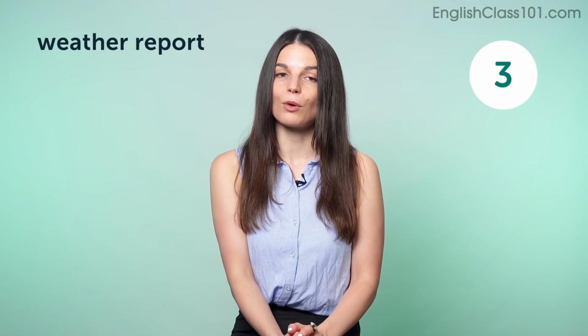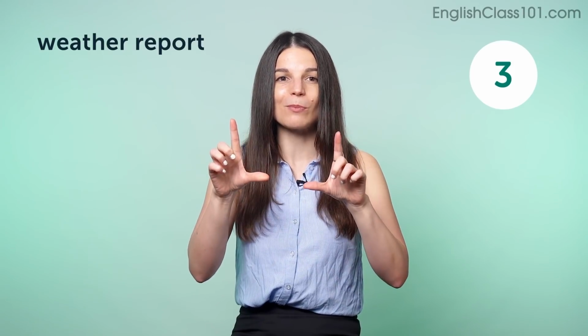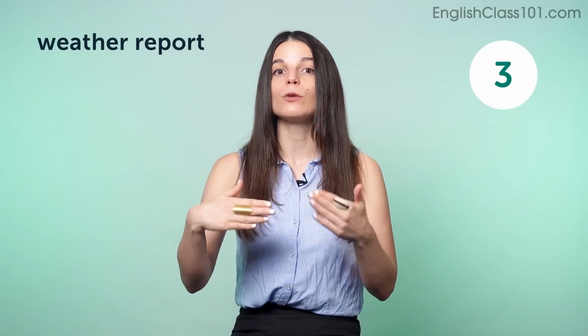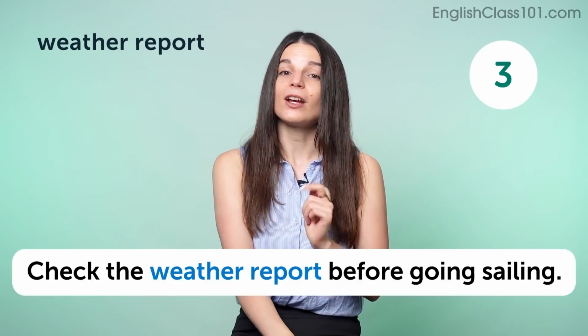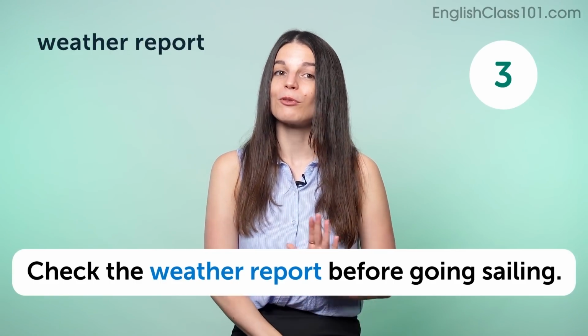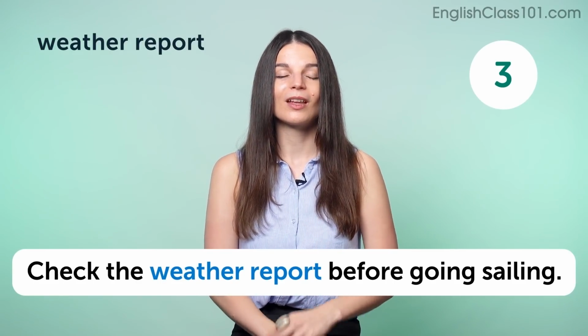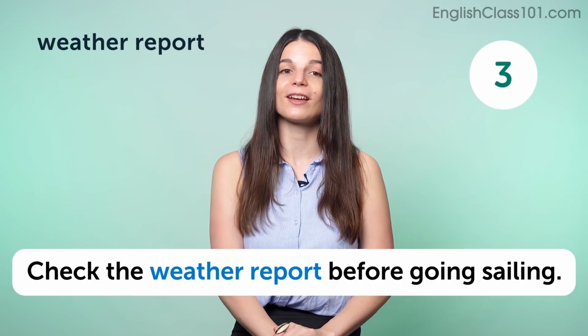Weather report. A weather report is the part of the news, or maybe the part of the newspaper, that gives you information about the weather. It usually tells you about a week in advance about what the weather is going to be like. Check the weather report before going sailing.